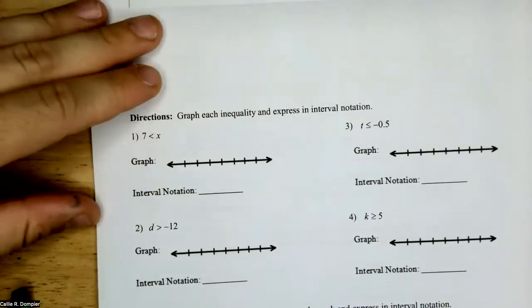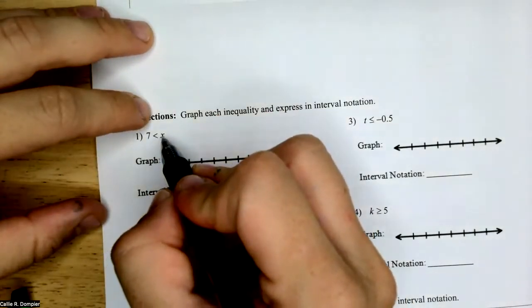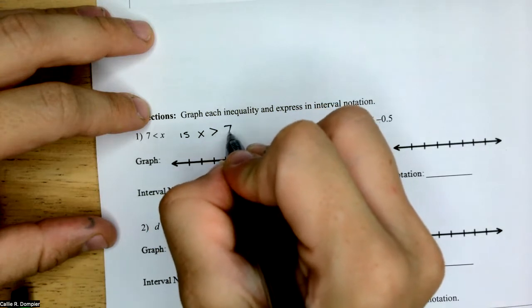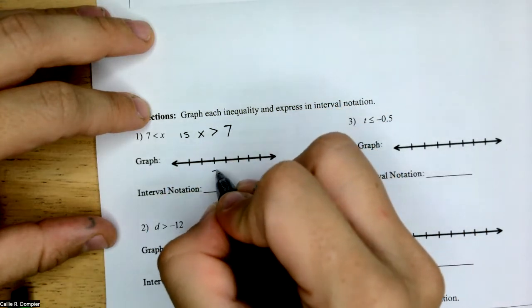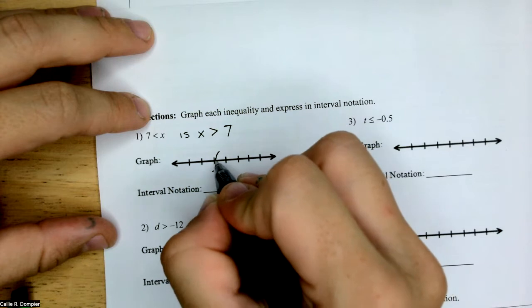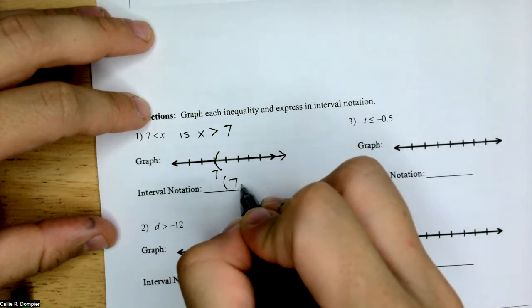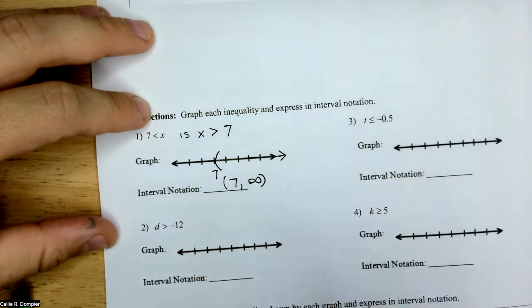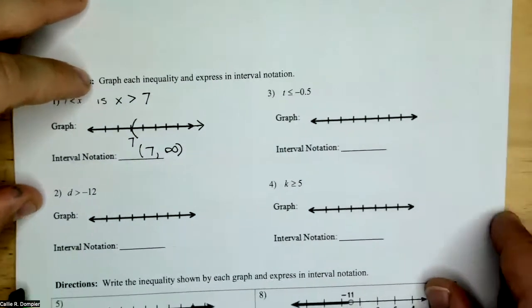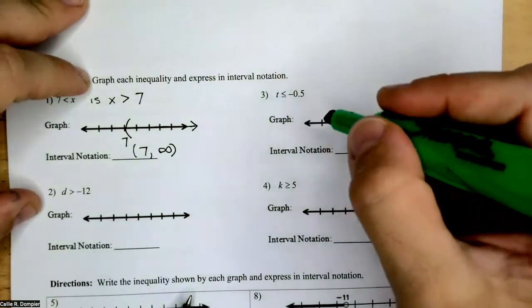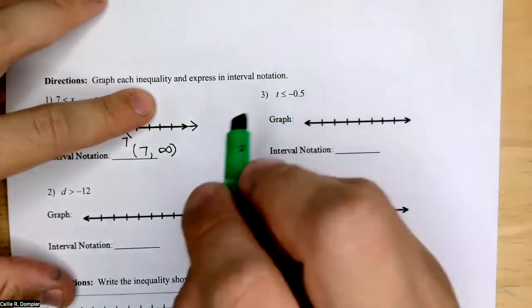All right, just to review again, x is greater than 7. Find 7, x is greater than, so it'll look like this. 7, positive infinity. T is less than or equal to negative 0.5.